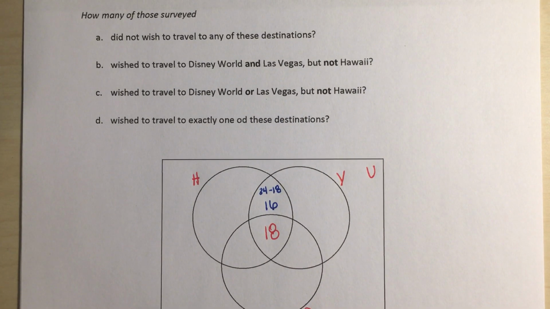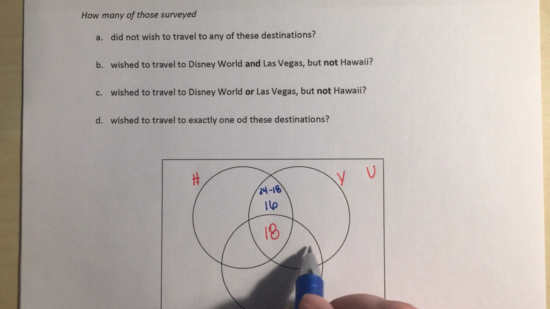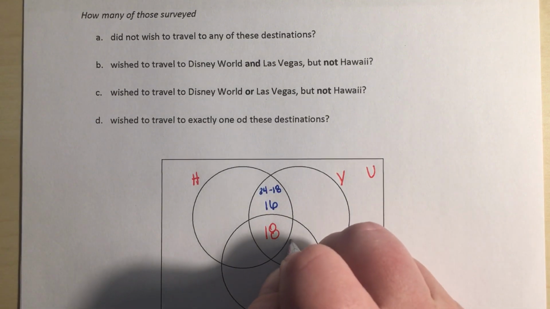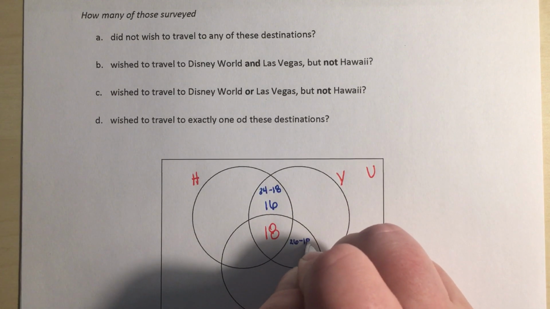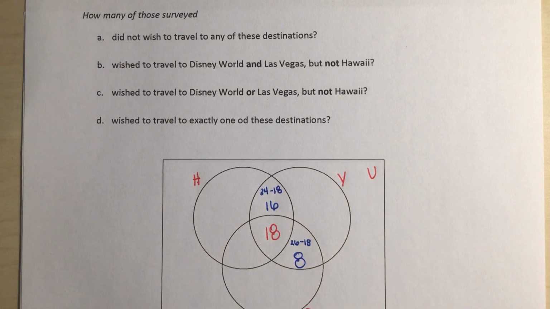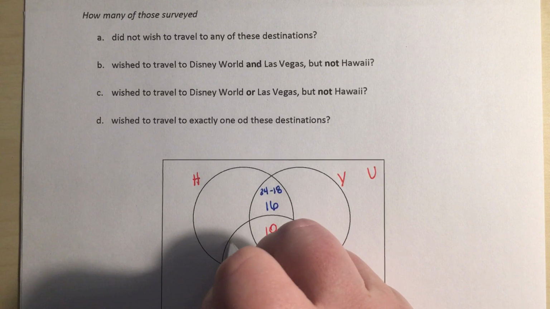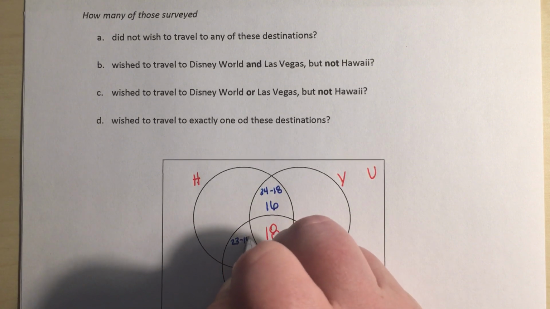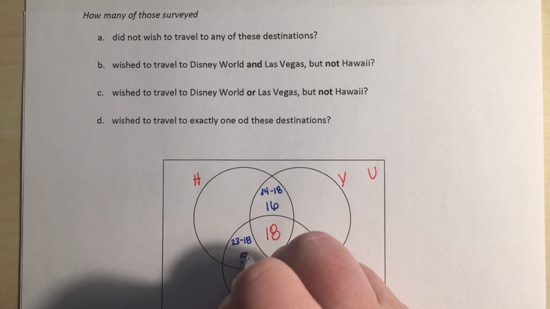26 wish to travel to Las Vegas and Disney World. So that's this portion over here. 26 minus 18 is going to give us 8. Right, then 23 wish to travel to Hawaii and Disney World. 23 minus 18 gives us 5.